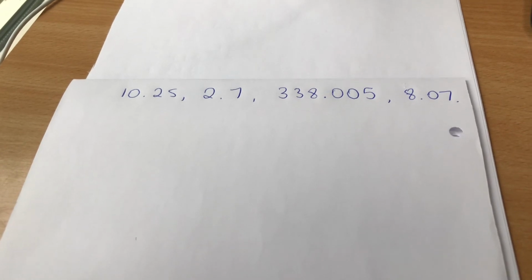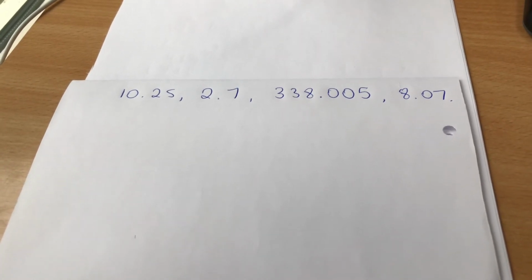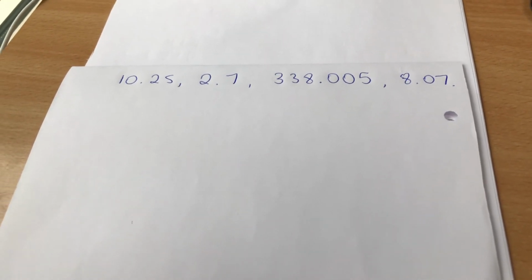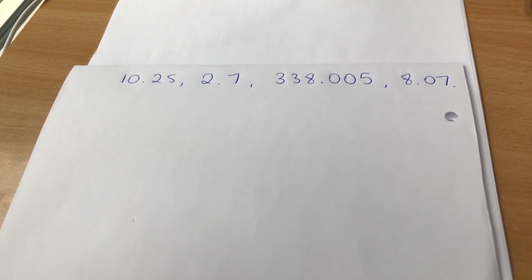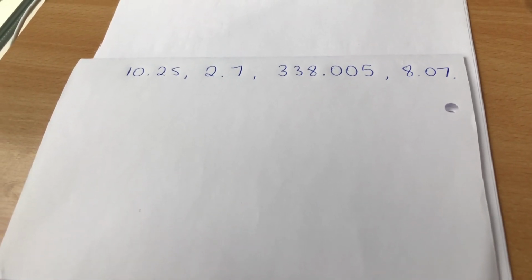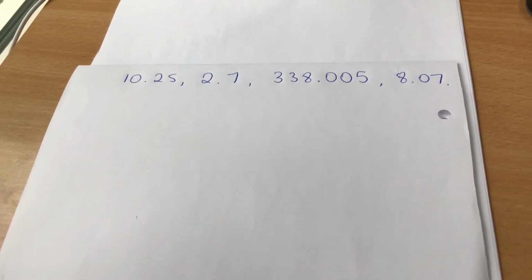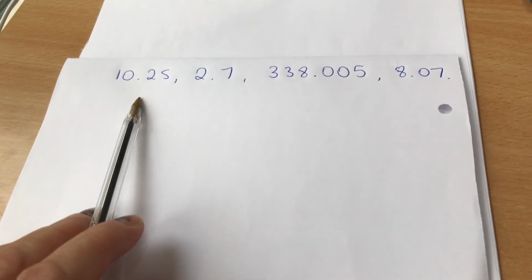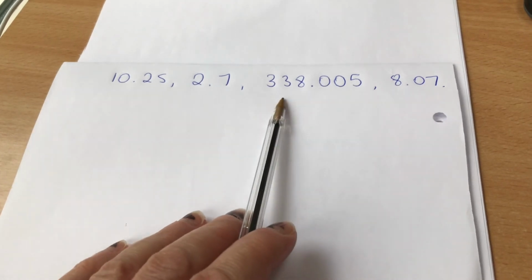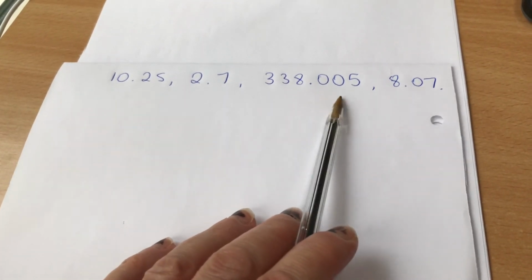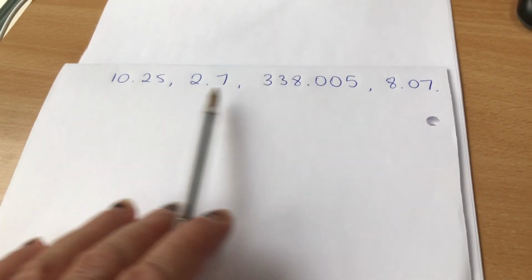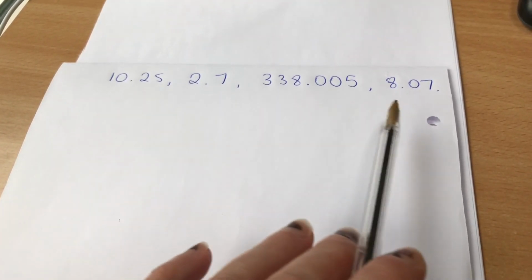So bearing in mind what we just looked at, I'm taking 4 random numbers here. I'm not identifying them as being money or weight or anything like that. We're just looking at decimal numbers for the moment, and we'll just see how we lay it out and then go ahead using our steps to work it out. Okay, so we have 10.25, 2.7, 338.005, and 8.07. So 4 numbers that I want to find the total of or add together.